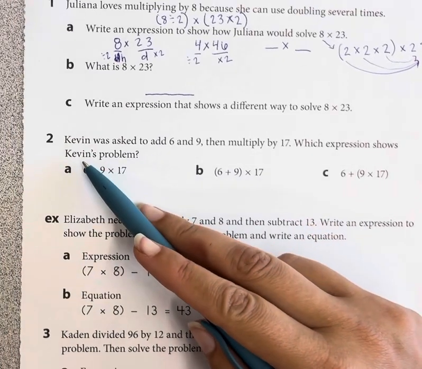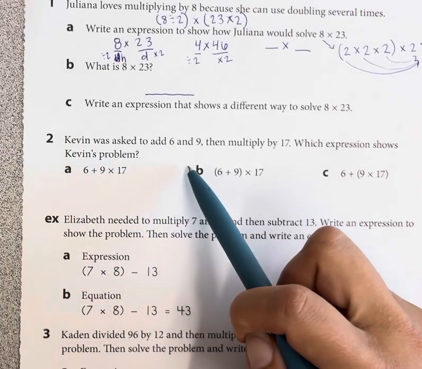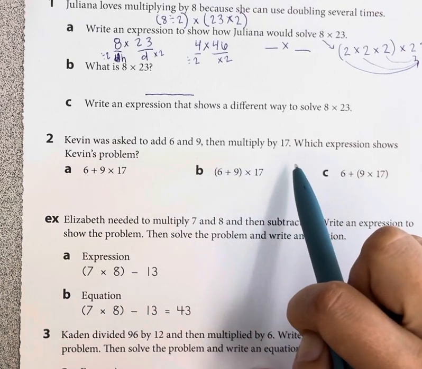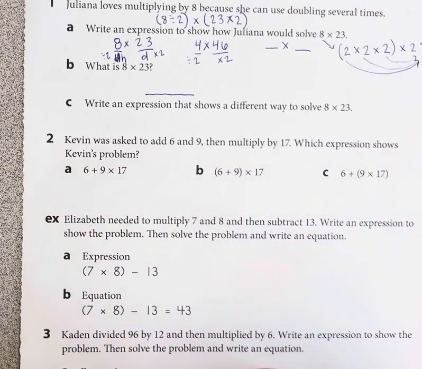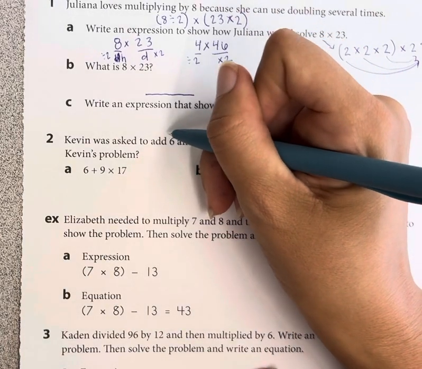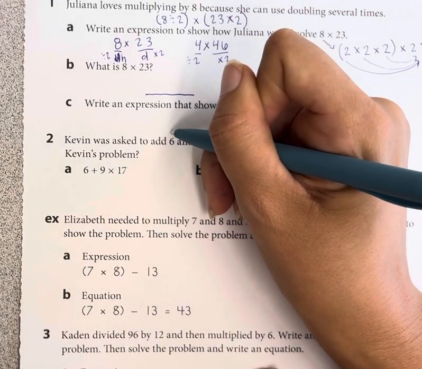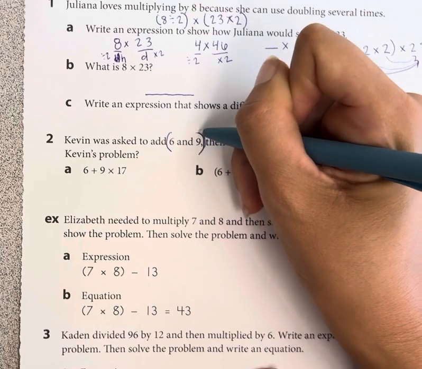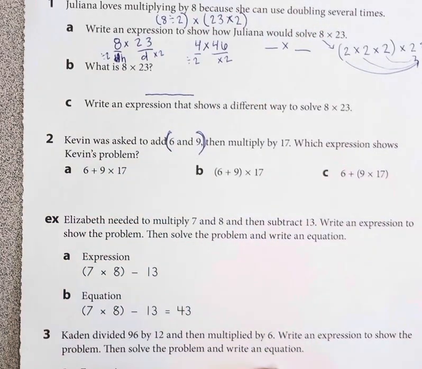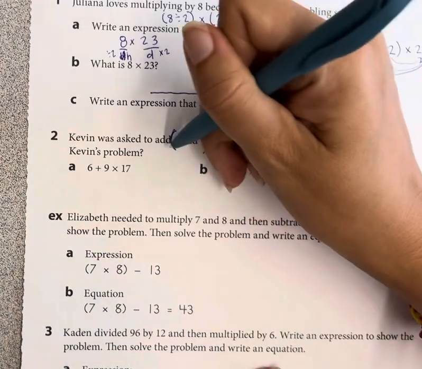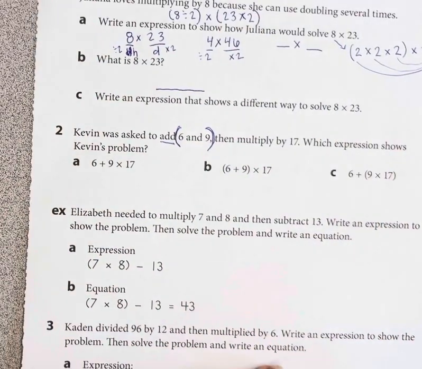Number 2. Kevin was asked to add 6 and 9 and then multiply by 17. Which equation shows his problem? So he was asked to add 6 and 9. Notice if this happens first, then that should be in parentheses. And so you should show that by adding and then multiplying by 17.